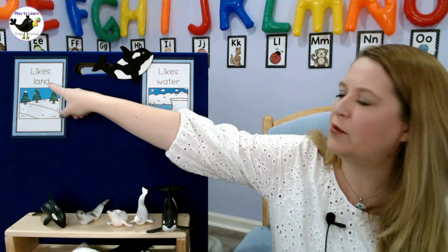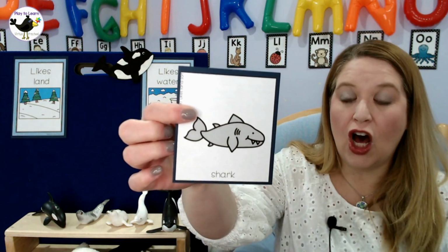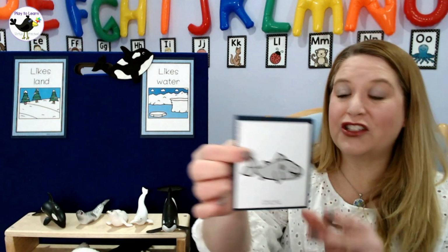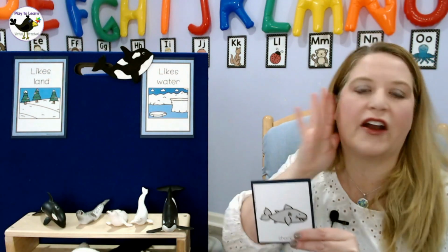Let's look at some pictures and I want you to tell me, you have to shout it really loud. Does the animal like land or water? So you're going to shout land or water. Can you do that? Here's the first one. A shark. Does the shark like to live in land or water? Tell me.